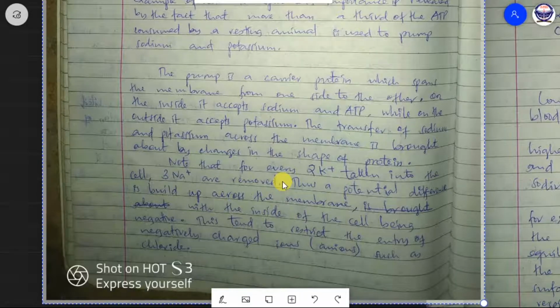For every 3 sodium which are pumped outside the cell, 2 potassium are pumped inside of the cell. Thus, a potential difference is established across the membrane, with the inside of the cell being negative.